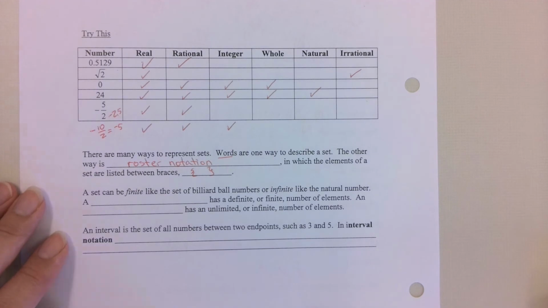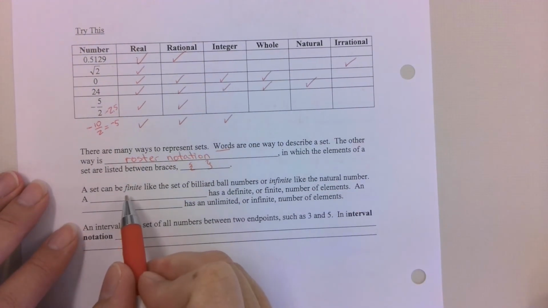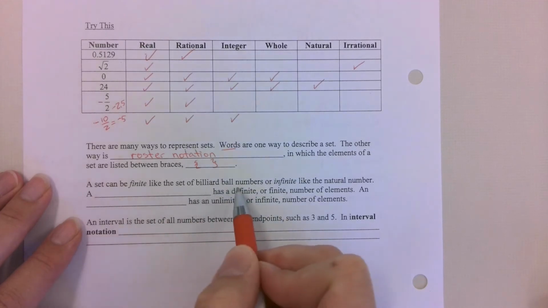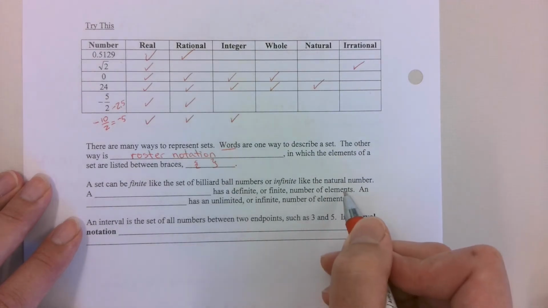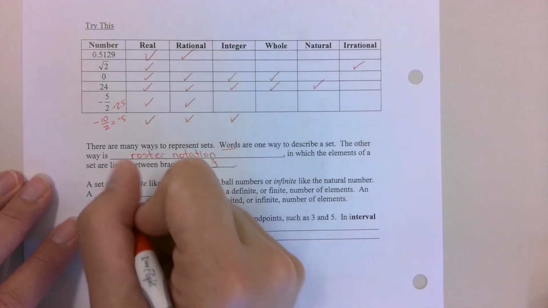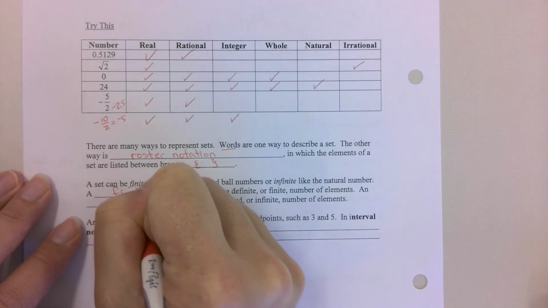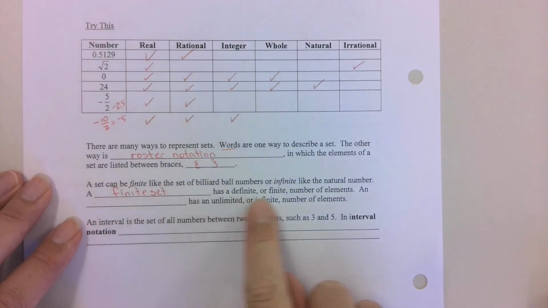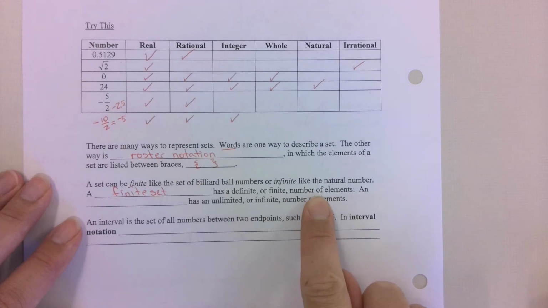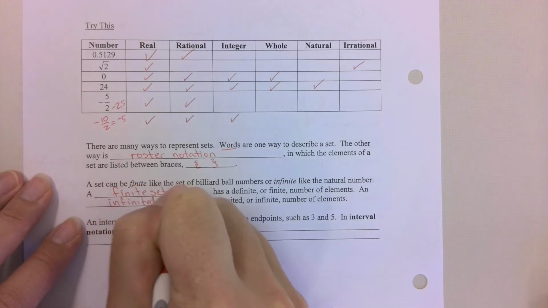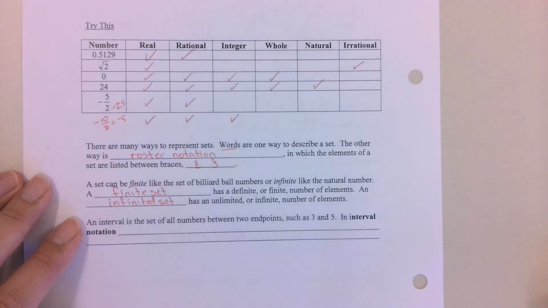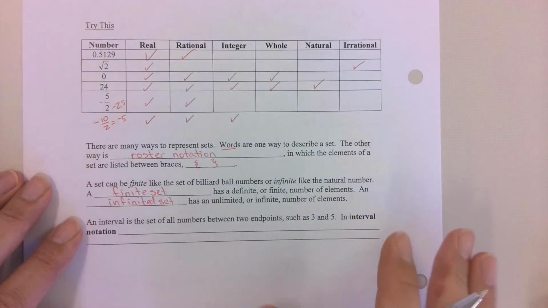Now, we can have finite or infinite sets. So a set is finite, and that's like the set of billiard ball numbers. Okay, we can count how many billiard ball numbers there are. We can count how many digits there are, 0 through 9. That's finite. Infinite are the natural numbers because we start at 1, but then they keep going. There is no end. So a finite set has a definite number of elements. We can count them. An infinite set is unlimited. I can represent roster notation with a finite or infinite set as long as it's discrete. And we'll be talking about that more.